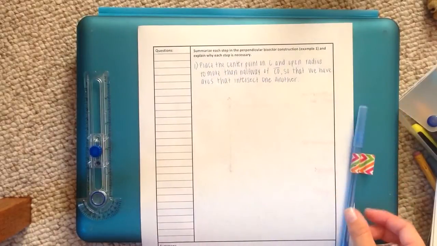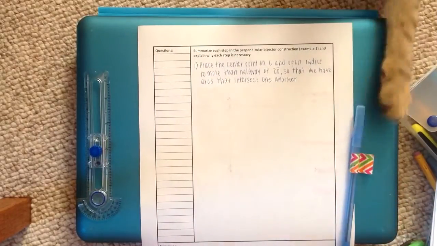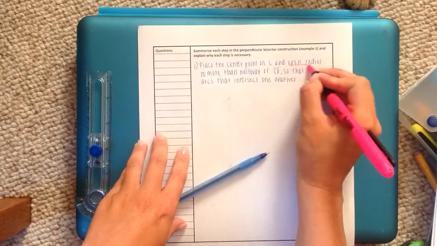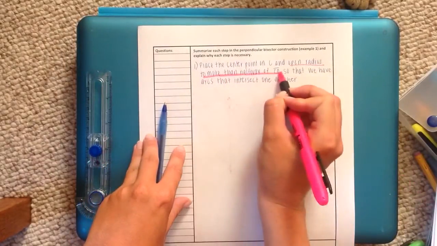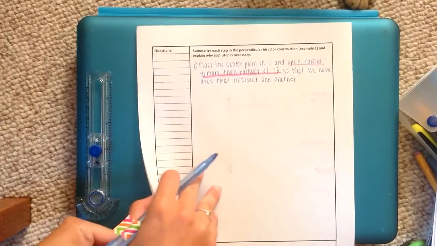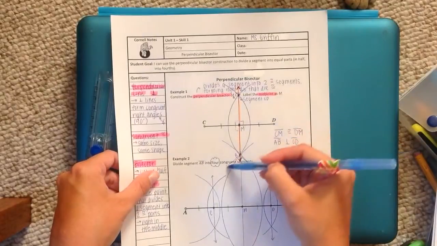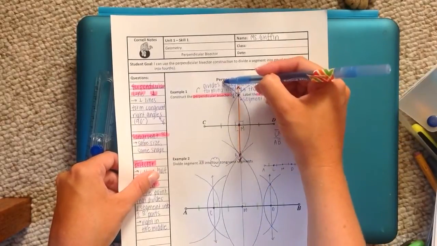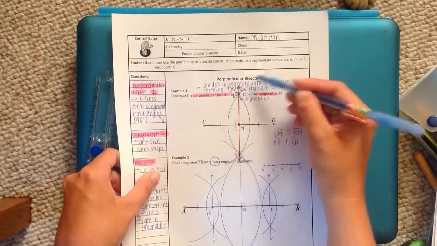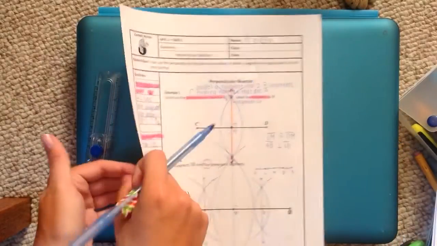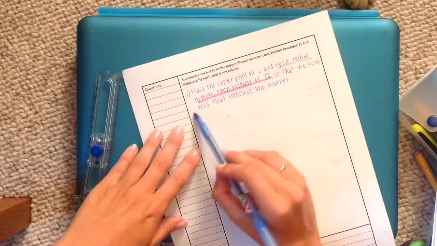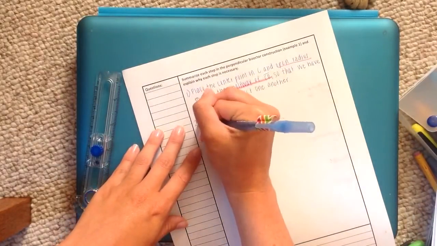Now, if it were me, I would go through here and highlight the super duper important piece of information. Open the radius to more than halfway of CD. So once we swung that first smiley arc, the first huge arc here, the next step was to put our compass center on D and swing the same arc on the other side. So we have arcs that intersect one another.